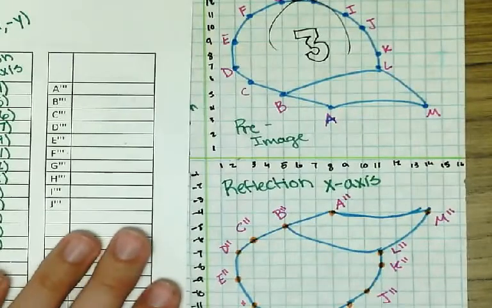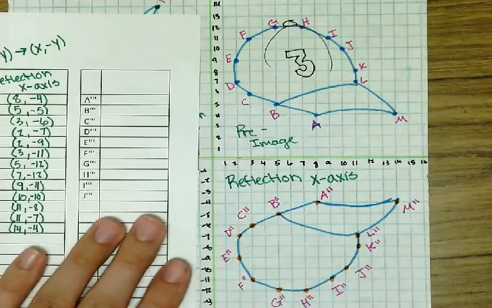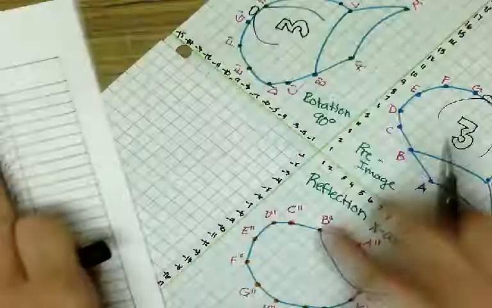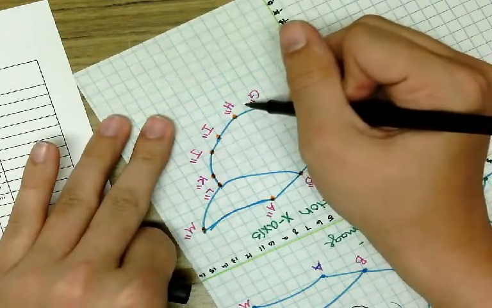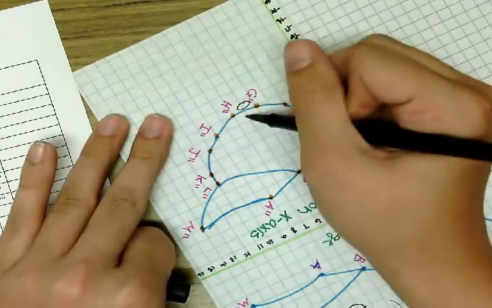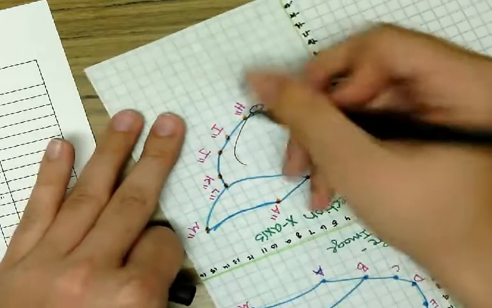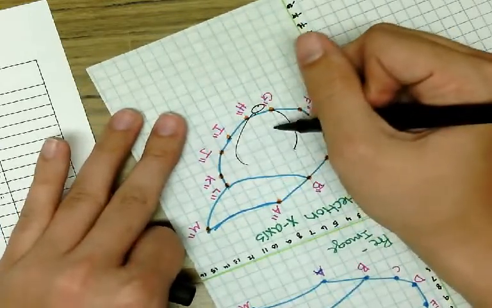Now all I have to do is make sure I color in and draw in my details. Let me flip it around so I can draw my details real quick. So I have this right there. Let's see if I can draw this backwards.